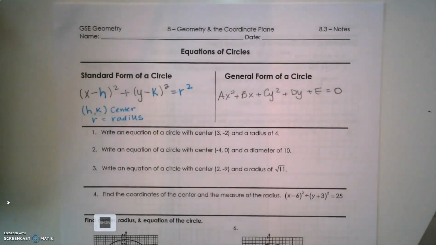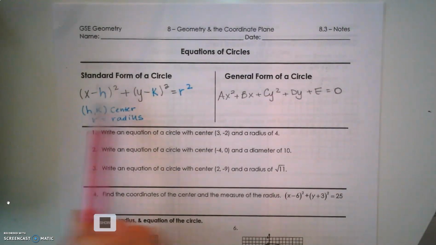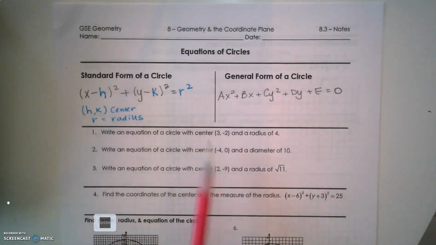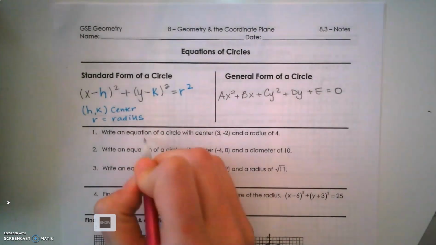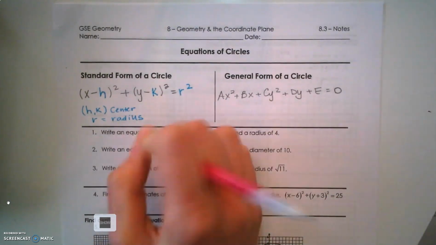So let's write the equation of a circle using this information. We're going to use the standard form equation because I have a center and I have a radius I can substitute in for. So I'm going to use this template. I'm going to move this over.